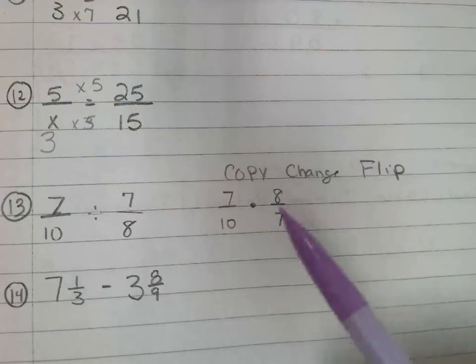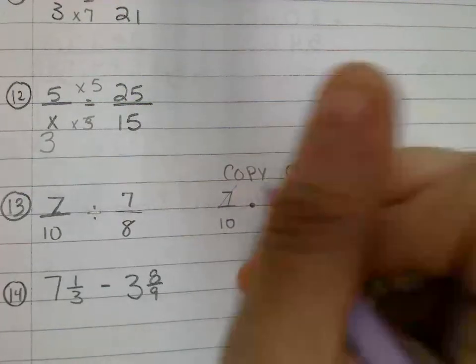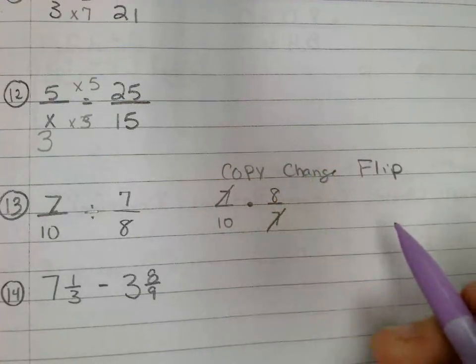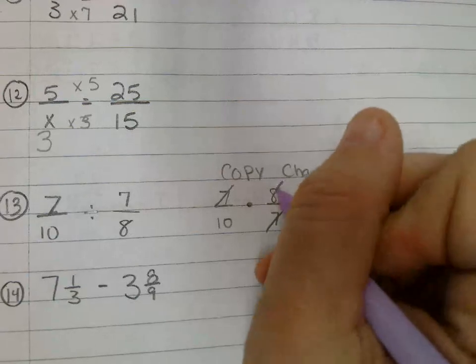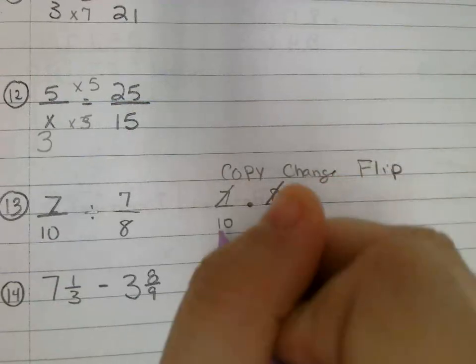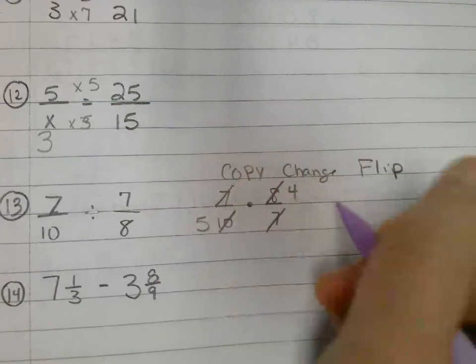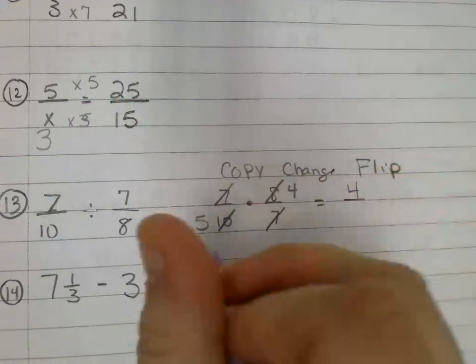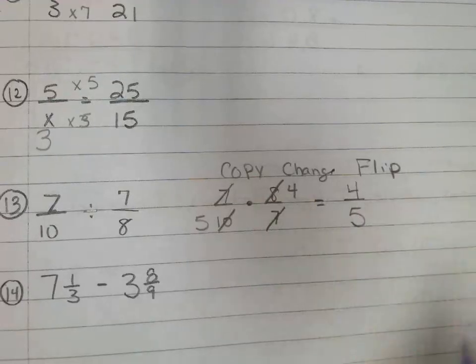Now, what will cancel? The 7s will cancel. And then I've got 8 and 10. What will go into 8 and 10? 2. 2 goes into 8 4 times. 2 goes into 10 5 times. So left on the top, I have 4. And on the bottom, I have 5.